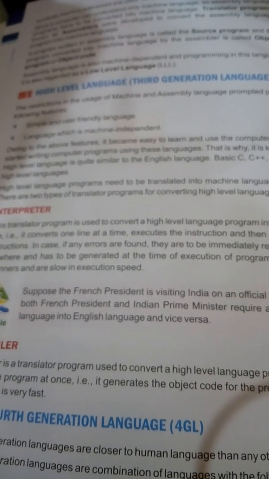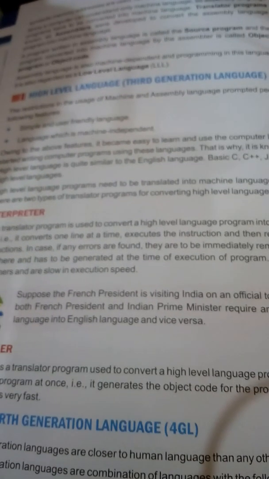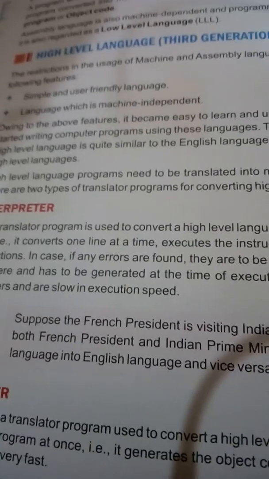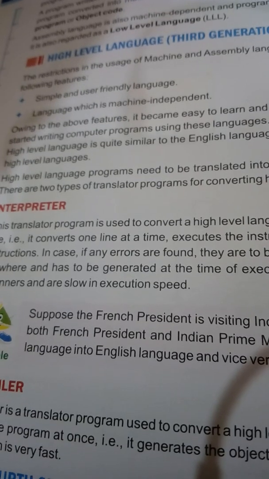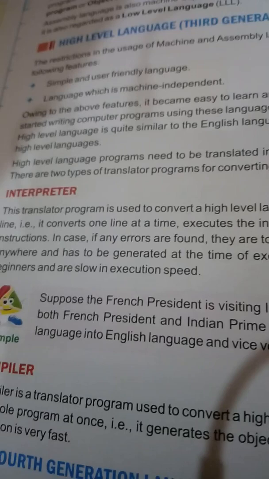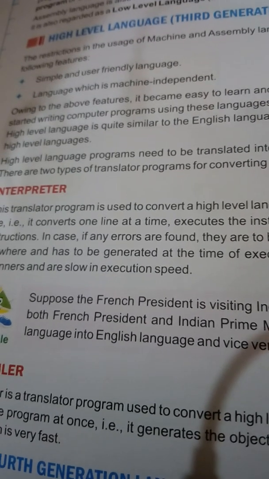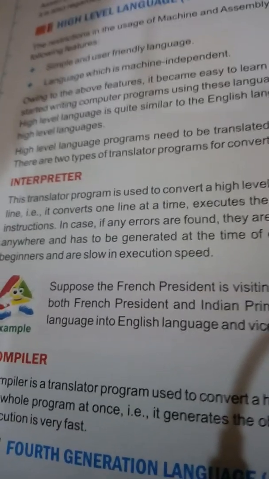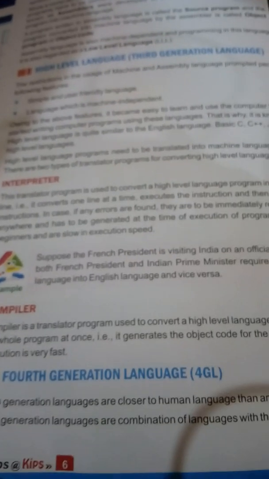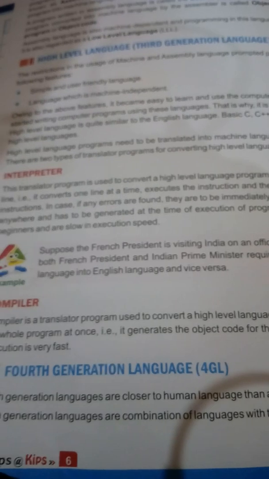Now we are talking about high level language, that is third generation language. Simple and user friendly language which is machine independent. This language is machine independent because it is easily understandable by the user, and there are some translator programs like compiler and interpreter which are used to convert this language written program into machine level language.